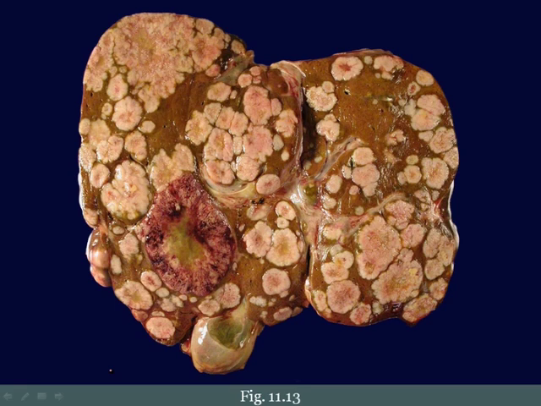Here's a classic image just highlighting that you've got multiple nodules within the liver, and of course we would feel those nodules on the free edge of the liver on physical exam. And that concludes this section as well as the chapter.